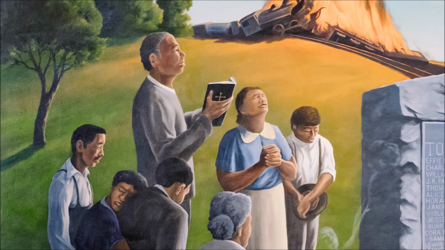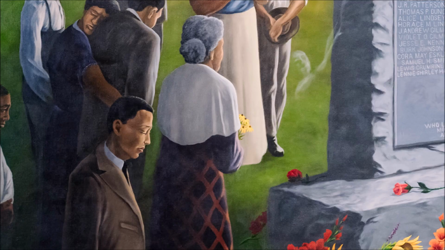The figure standing to the center of the group and taller than the rest is a man with graying hair and a gray suit. A Bible with a gold cross on its cover is in his hands. He appears to be leading a prayer. One woman to his right has her hands clasped together, head looking up at the sky. An older woman with white-gray hair, a shawl across her shoulders in the foreground, has her back turned to the viewer, and she holds a bouquet of black-eyed Susans in her arms.